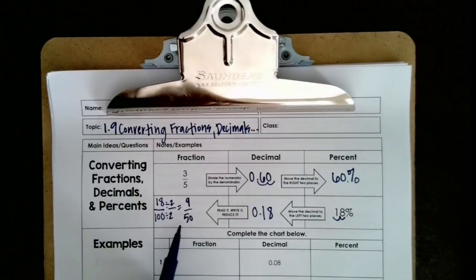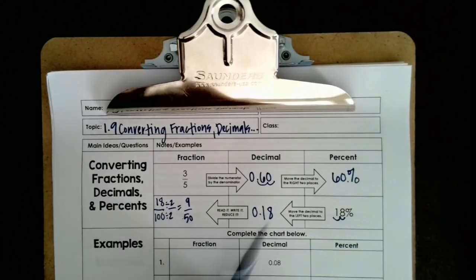This is the fraction. You can check your answer by doing what we did up here. If you put 9 in the calculator and divide it by your denominator 50, you should get 0.18. If you have your calculator, I'd check that now to make sure, just so you can see.